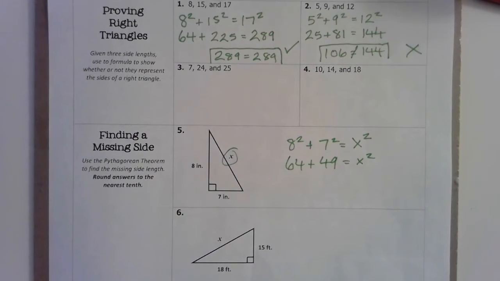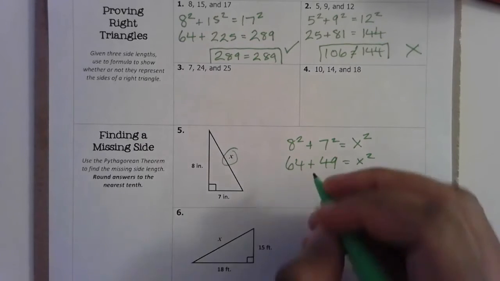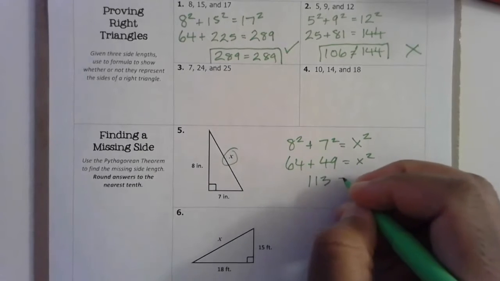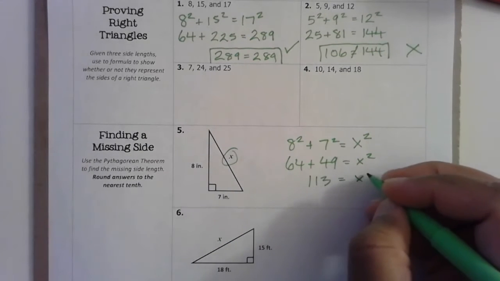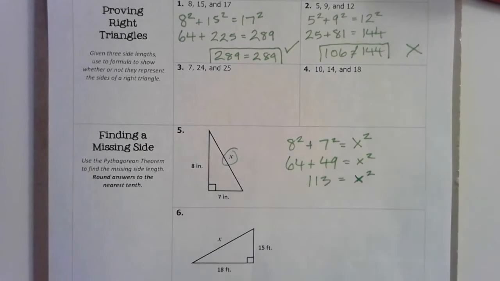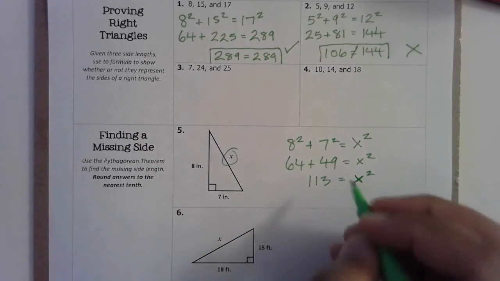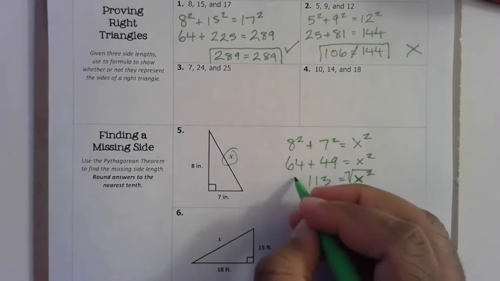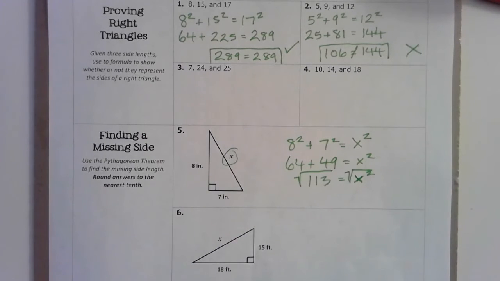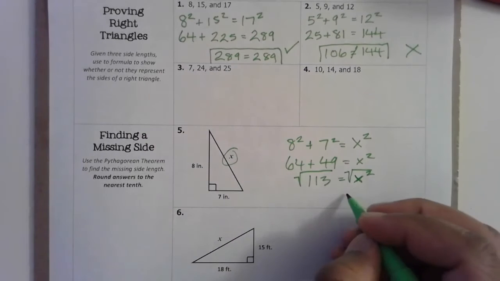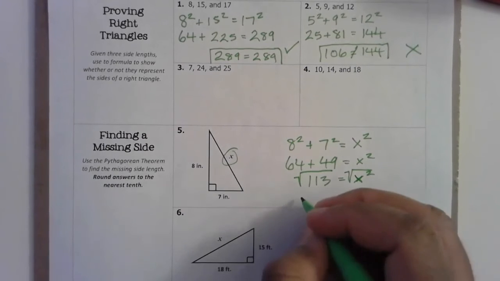All right, so let's go ahead and take a look at this. So when I add the 64 and the 49, it looks as though I'm going to get 113 equals x squared. So some people might be tempted to say, oh, 113 is my final answer. But you need to fight that temptation because I need to take the square root of it in order to get my final answer here. And so when I do that, it looks like I'm going to get x equals 10.6.